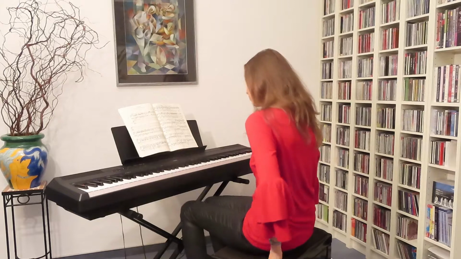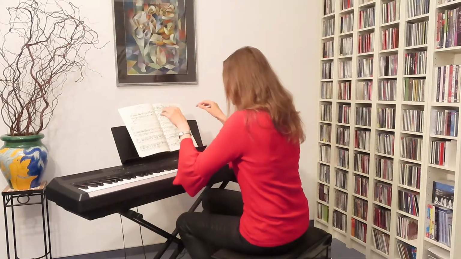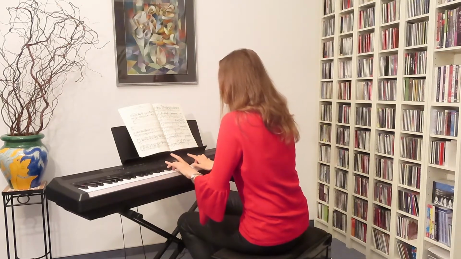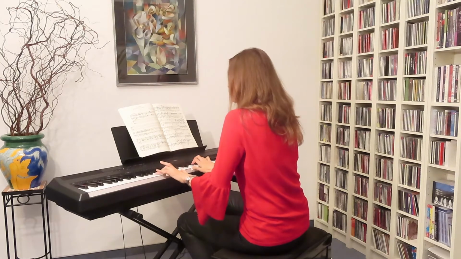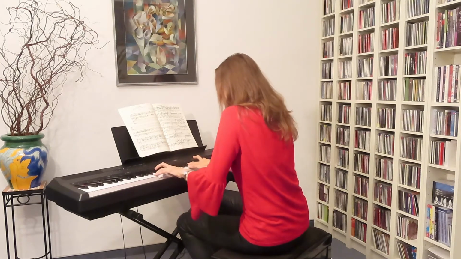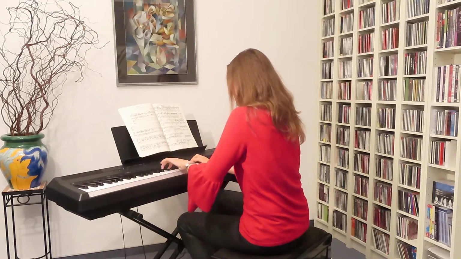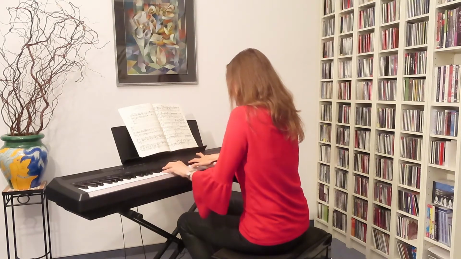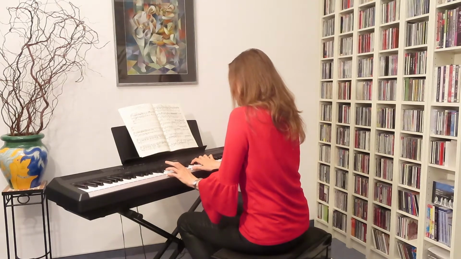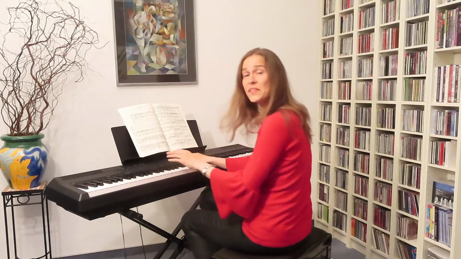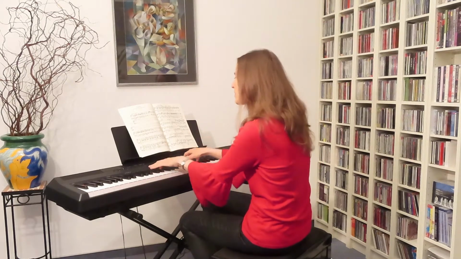In this concerto, the piano starts alone and introduces a theme. And then the orchestra answers. Now I play the orchestra part.